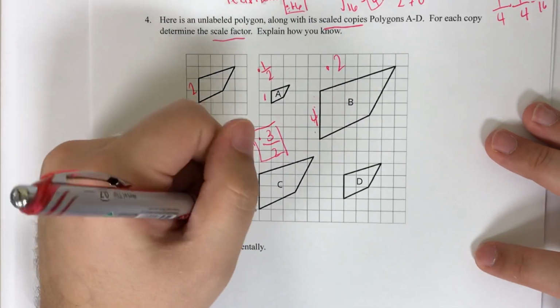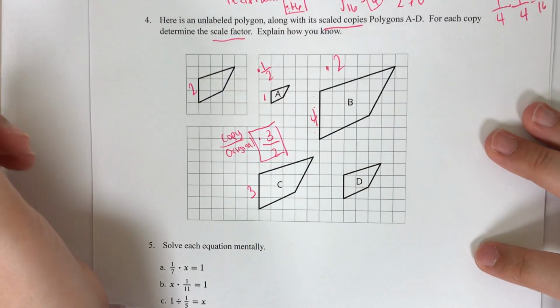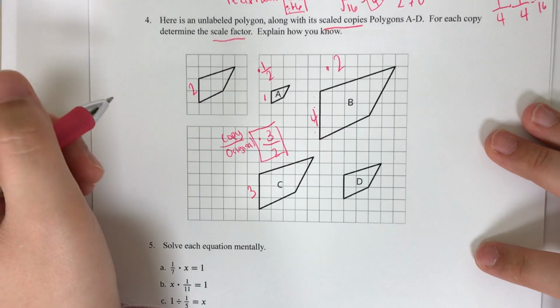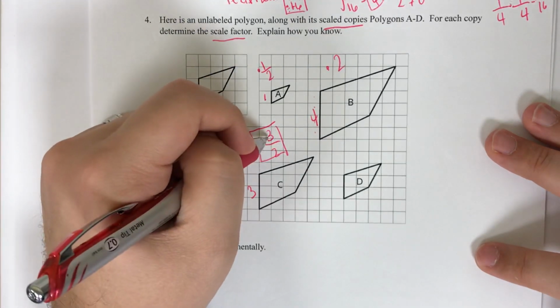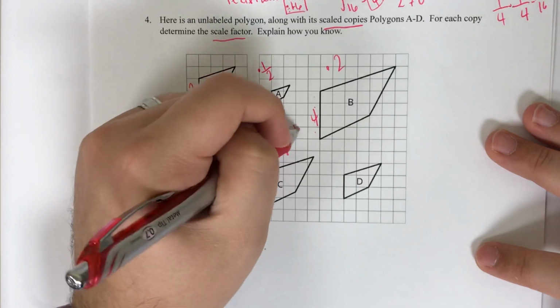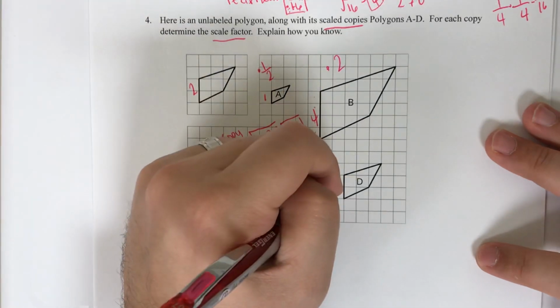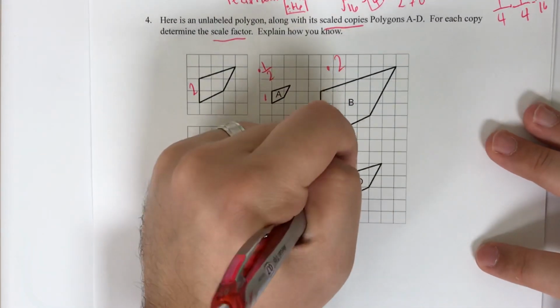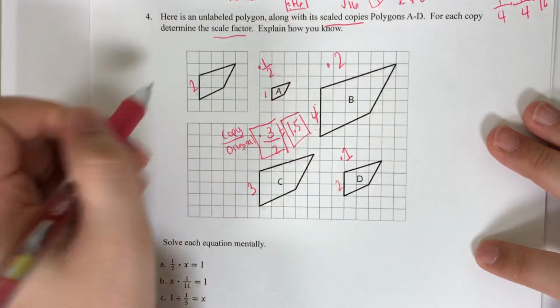I know that this is larger than that, so it's multiplied by 1 and 1/2, or 1 and 5/10 basically is what we're trying to say there. So this is equivalent to this. That's what I'm trying to say. So either one of those works. And then here, this is the same size. So this is a scaled copy of times 1, right? So that's how we get each one of those.